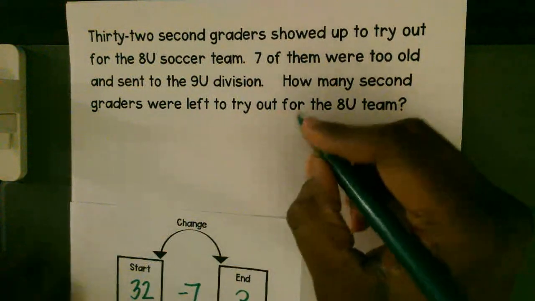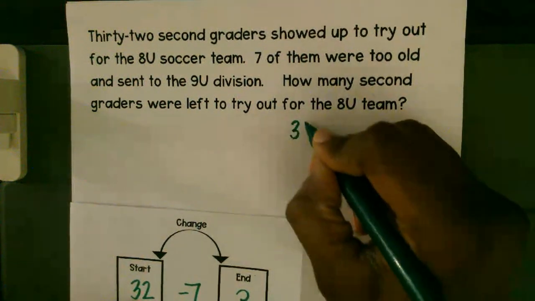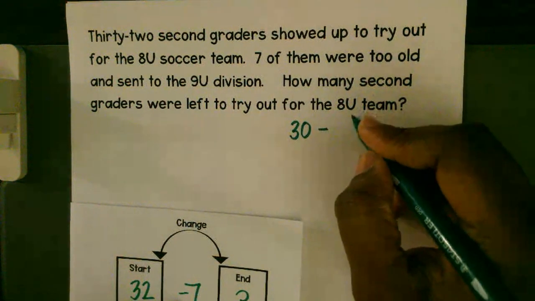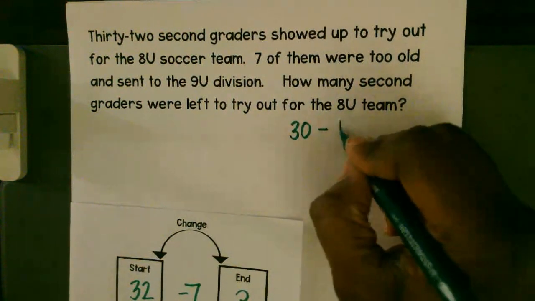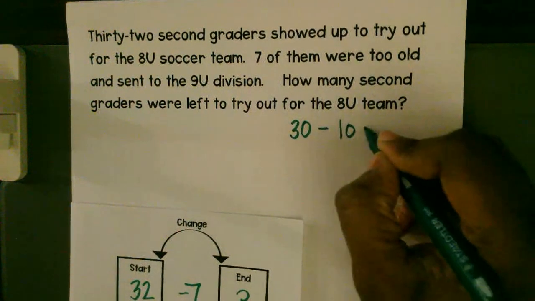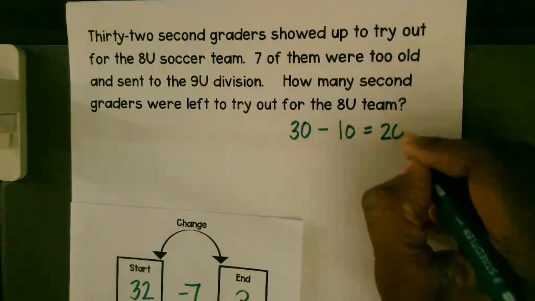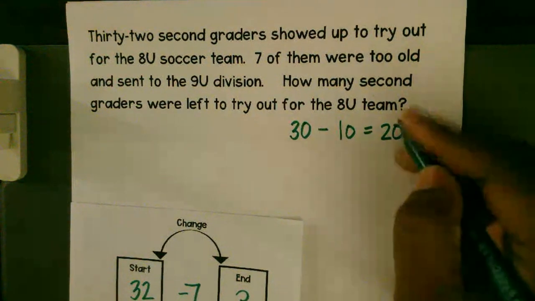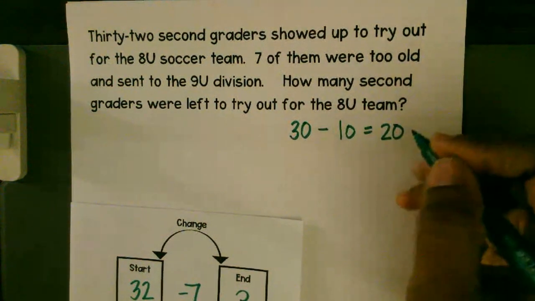So 32 is about 30, and 7 is close to the benchmark 10. 30 minus 10 is 20. So there are about 20 kids left to try out for the 8U team.